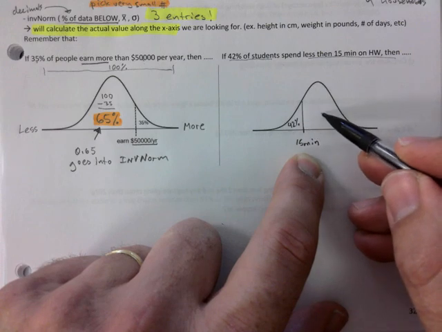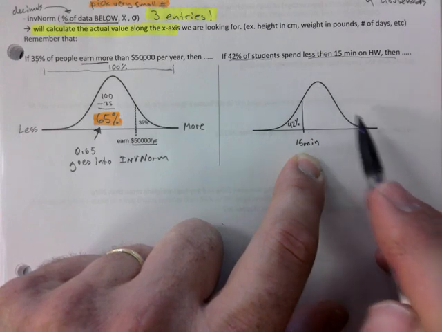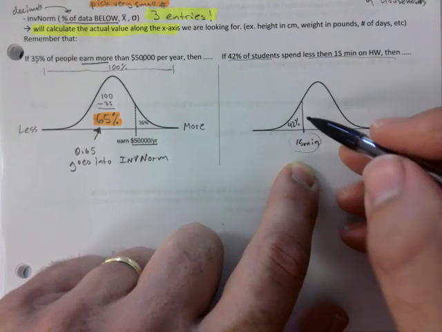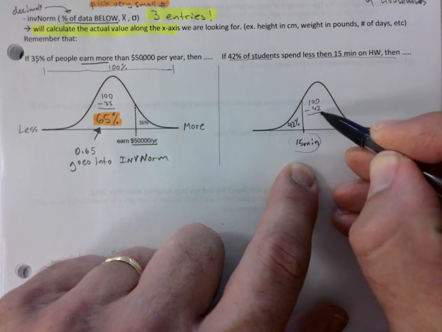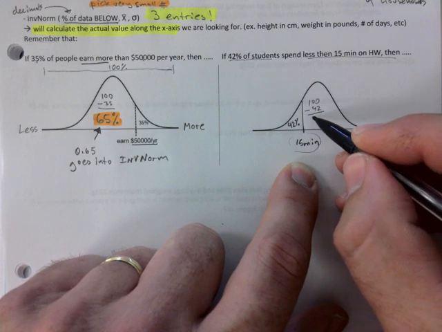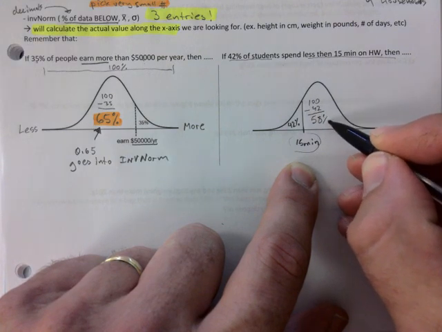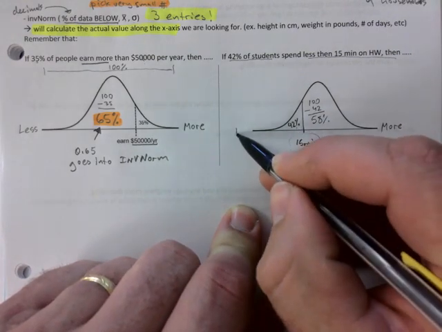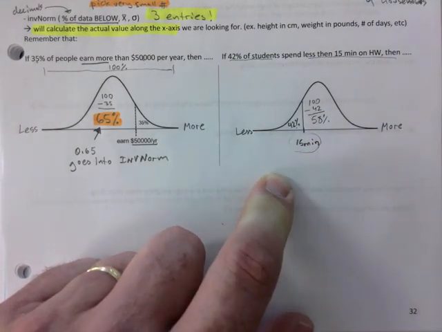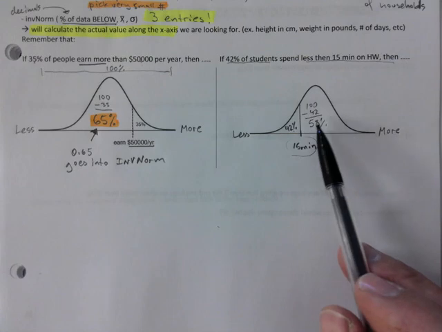Therefore, what percentage would be spending more than this value here? You go 100 minus 42, and that is 58, right? 58% would be spending more time, 42% spend less time. But Mr. Dirksen, why did you do the 58?